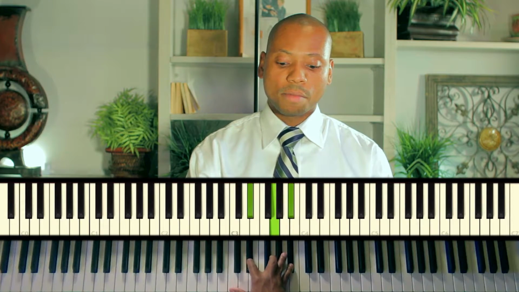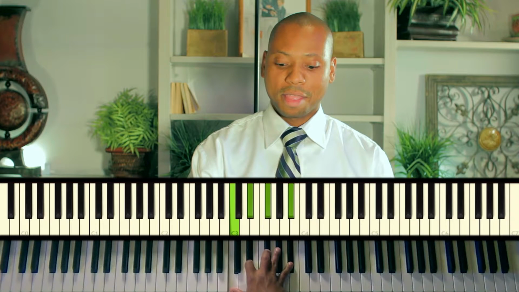So here are the chords again. Major 7 is 1, 3, 5, and 7. The dominant 7 is 1, 3, 5, and a flatted 7. The minor 7 is 1, flat 3, 5, and flat 7. The half diminished is 1, flat 3, flat 5, flat 7. And the fully diminished is 1, flat 3, flat 5, double flat 7, because it's in the family of 7th chords.